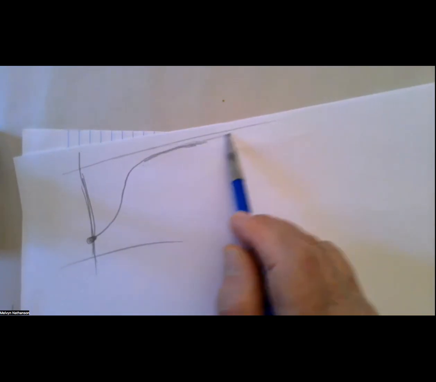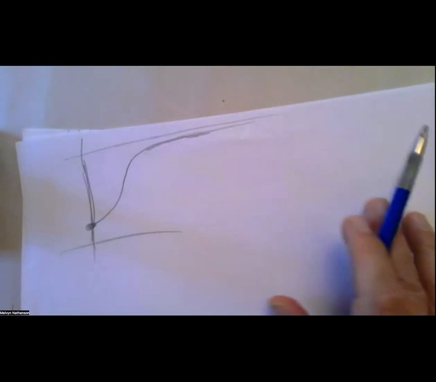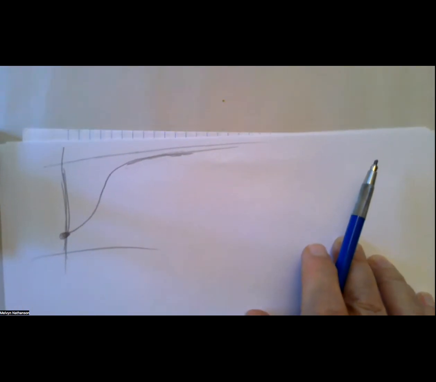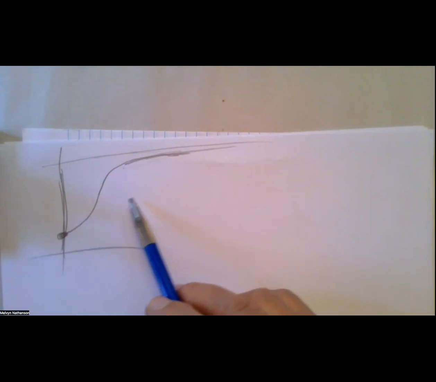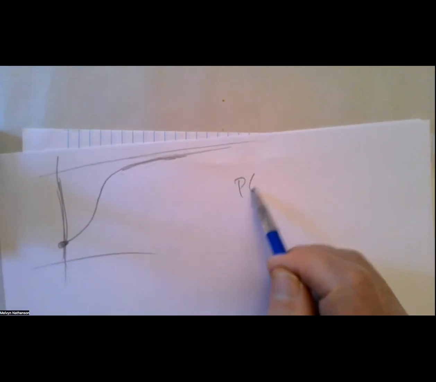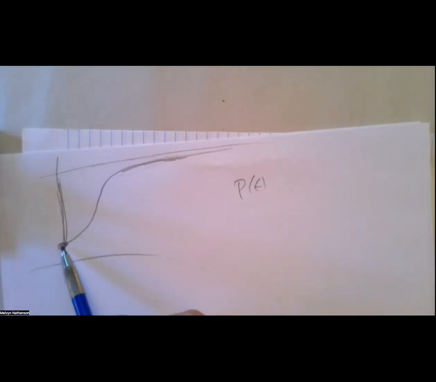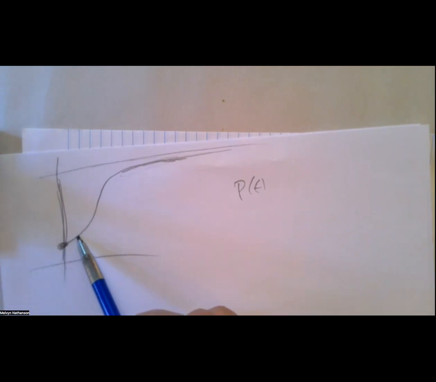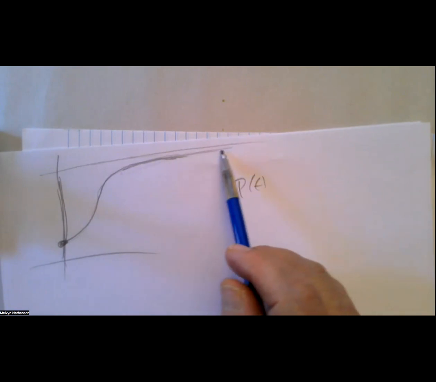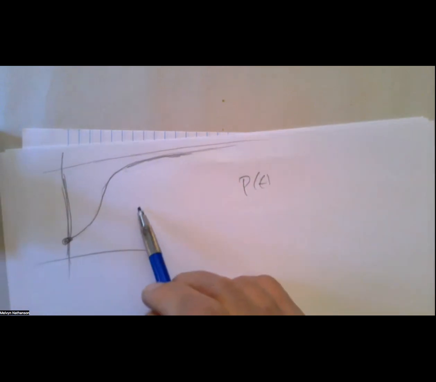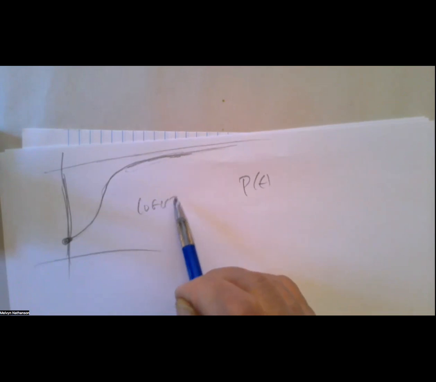And in fact, there'll be some horizontal line that this population is approaching, as we say, asymptotically. So the population is growing according to some function, let's say P of t, the population at time t. This is the population at time 0. It goes up fast, and then it starts to slow down and hits some limiting population. This is sometimes called the logistic curve.